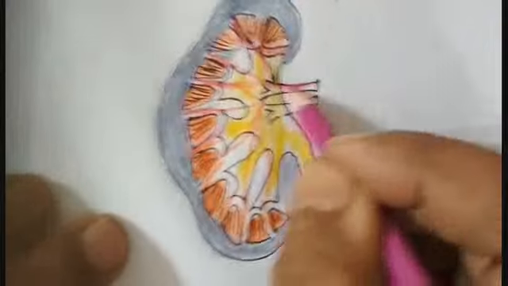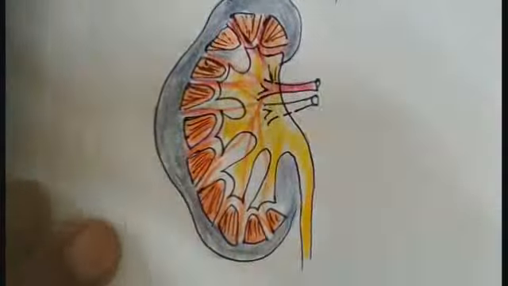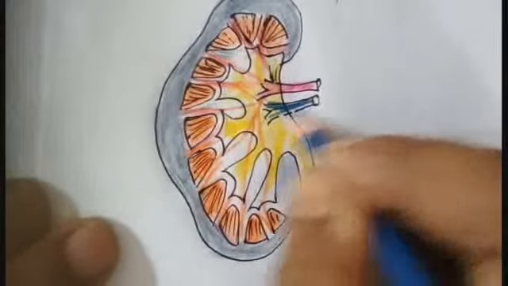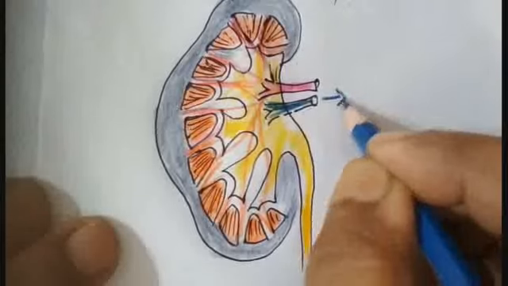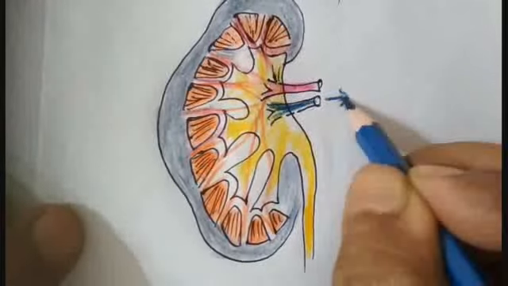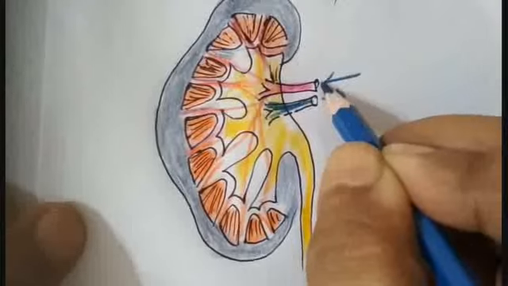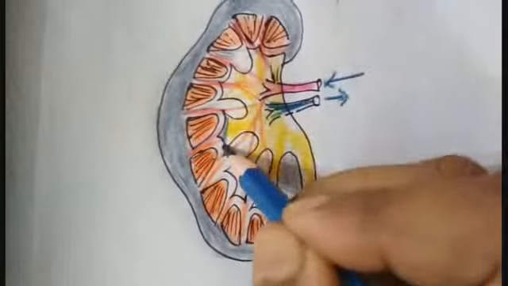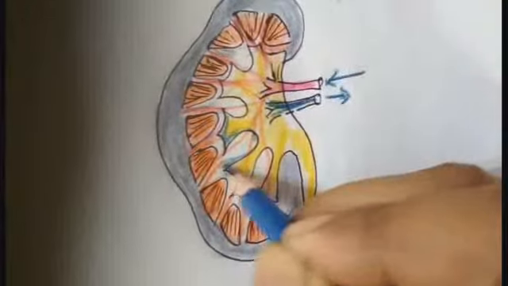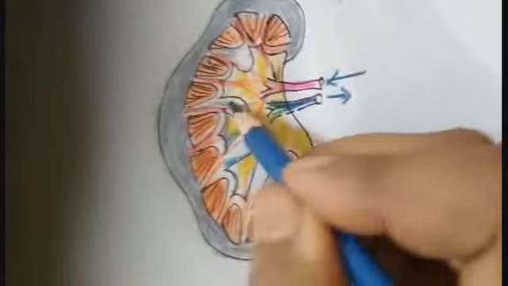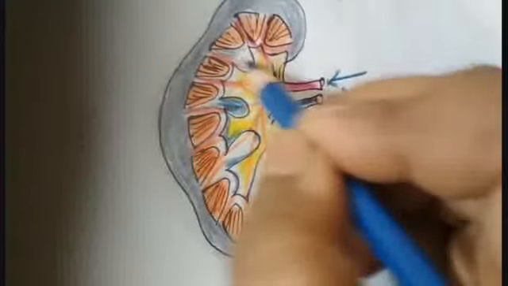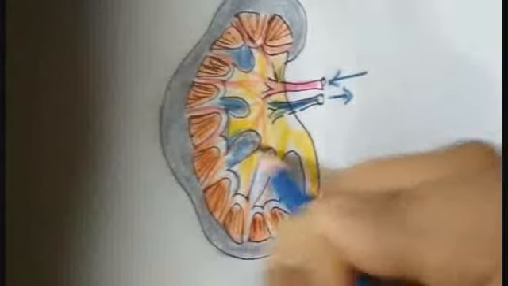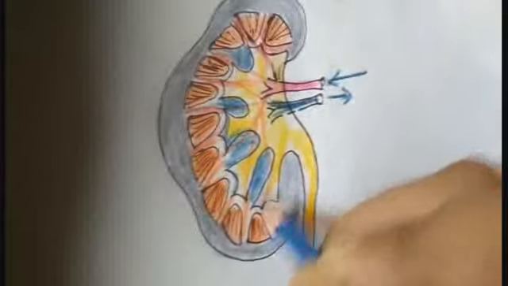This one is the renal artery, and this one is the renal vein coming out. That's why the arrow is towards the outside, and this one comes inside the kidney. Okay. This blue part is called the renal column or Bertini's column.